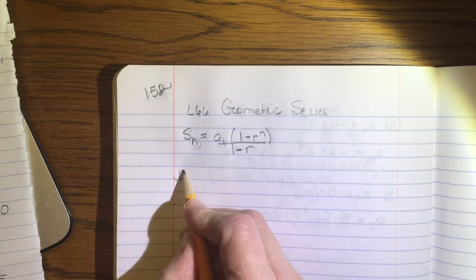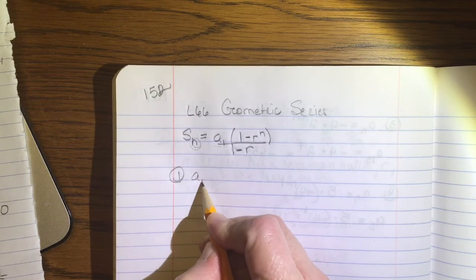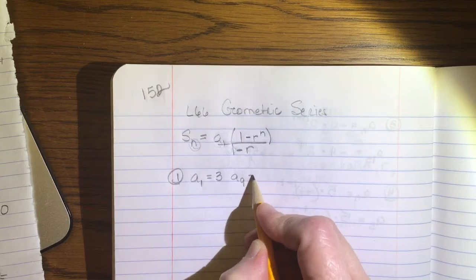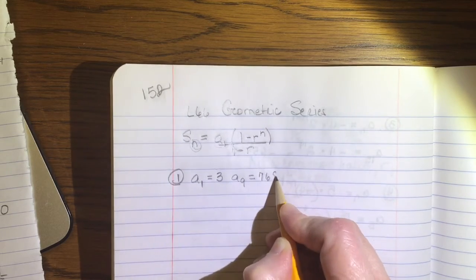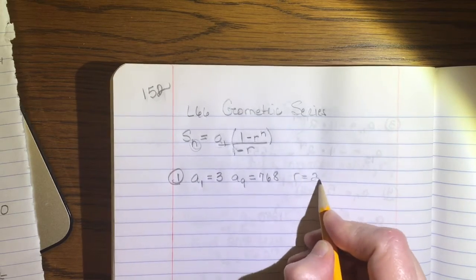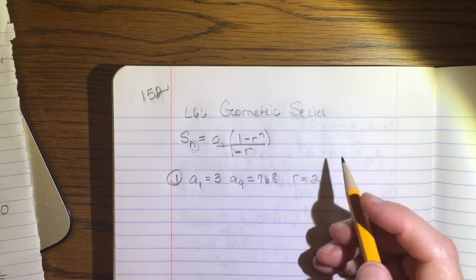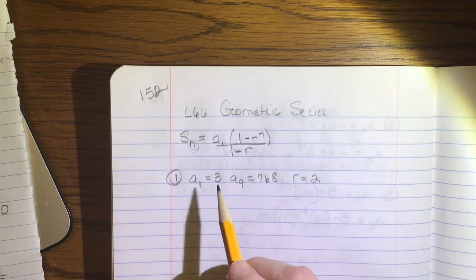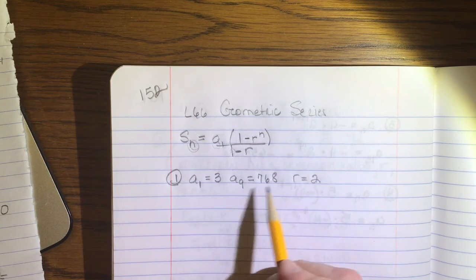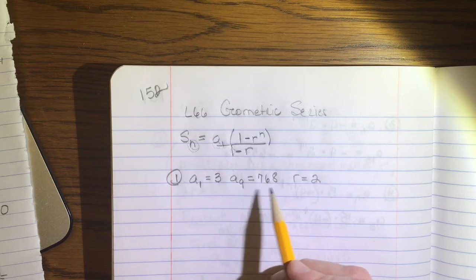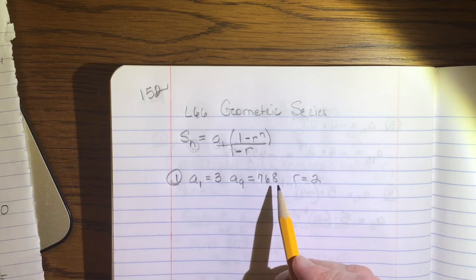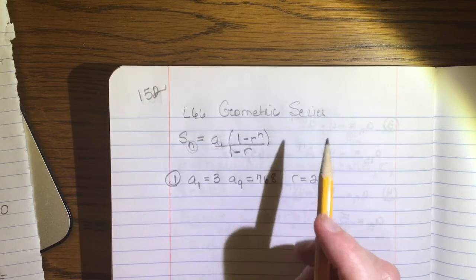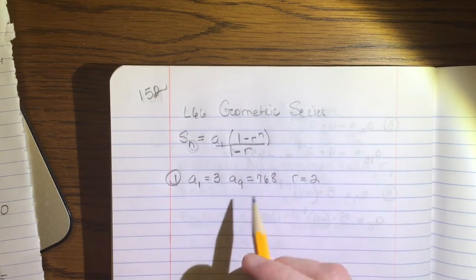The first problem we're going to do is you're given the first term, you're given the 9th term, and you're given the r. You could find this series if you wanted to. The first term is going to be 3. You'd multiply by 2, so the next term would be 6. You'd multiply by 2, the next term would be 12. And when you get all the way up, the 9th term is 768. That's a lot of arithmetic. This still is quite a bit, but it's faster if you generate it by the formula.